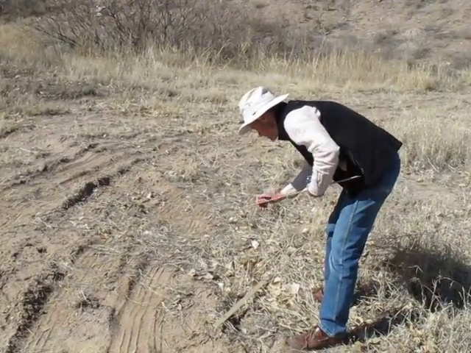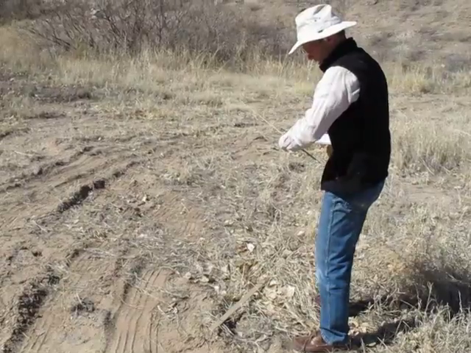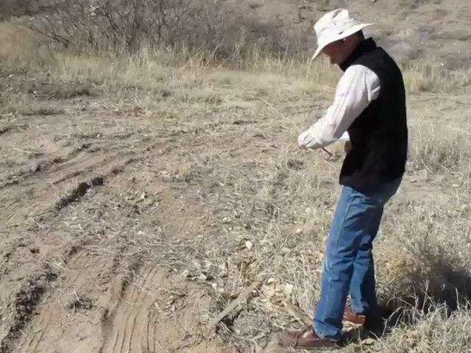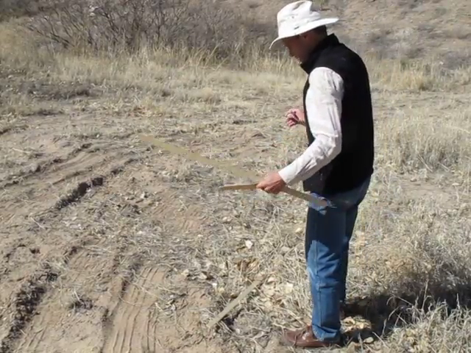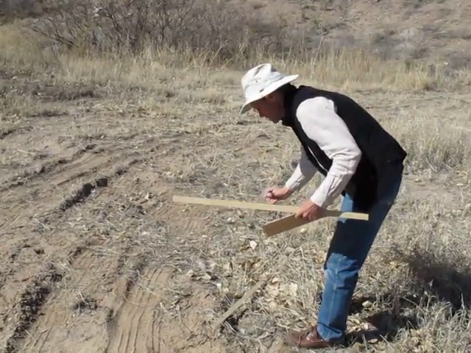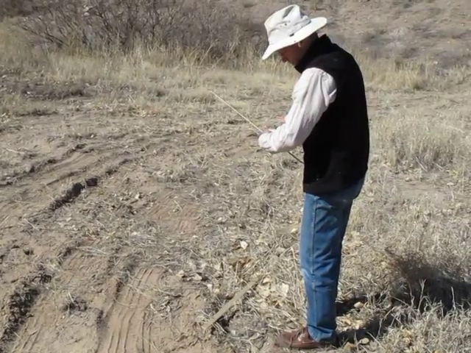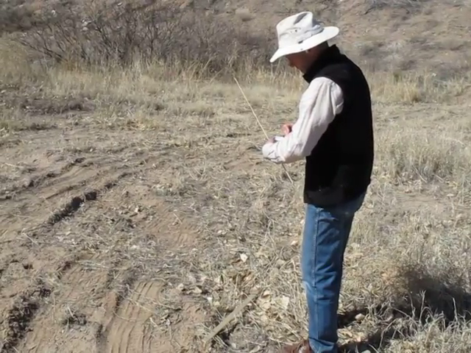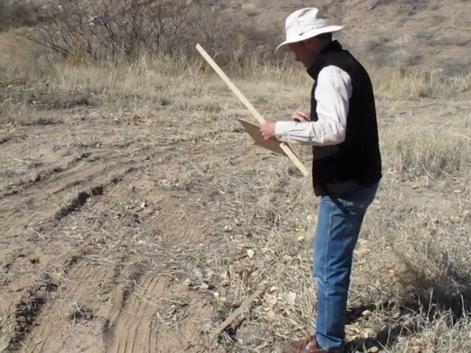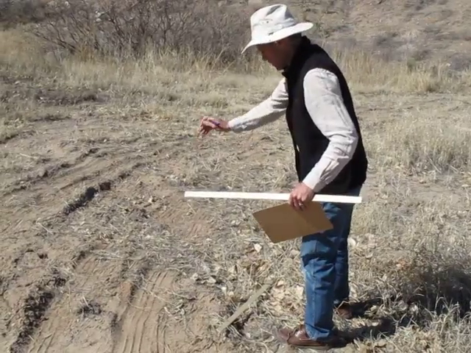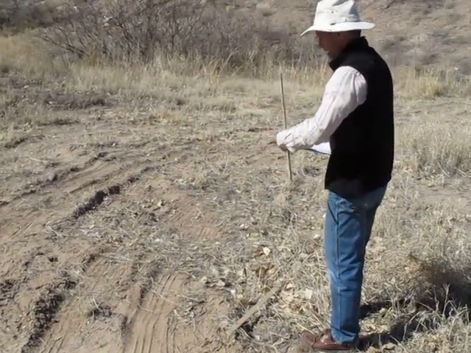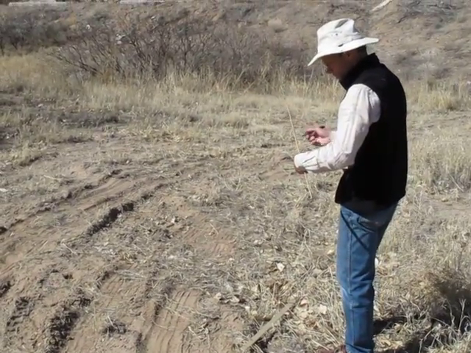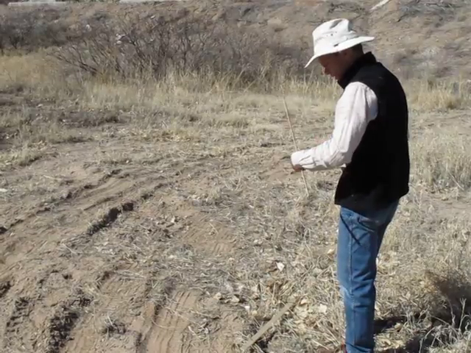Fourth is litter, and fifth is litter. Next is gap, and as you can see I do have a perennial grass here, so there is no gap for the bottom box. The next box I have is for any gap between woody plants, and there is no woody plant here, so I'm going to record that as a gap, which means I don't put anything in it. There's nothing, the gap is not broken.